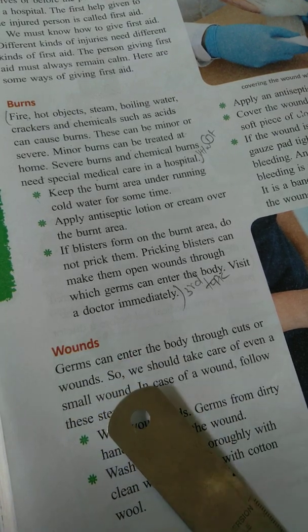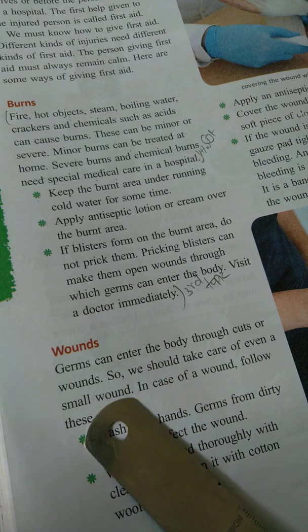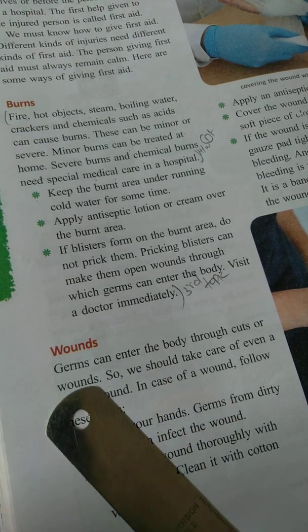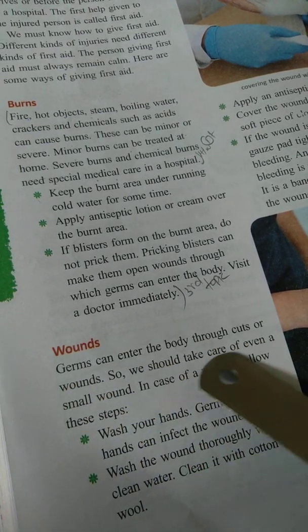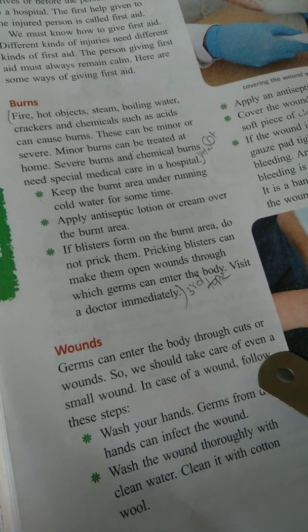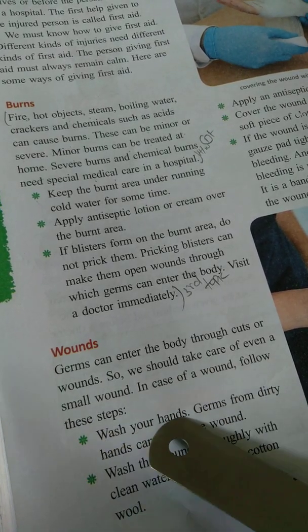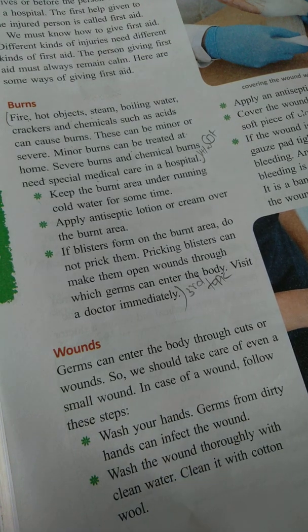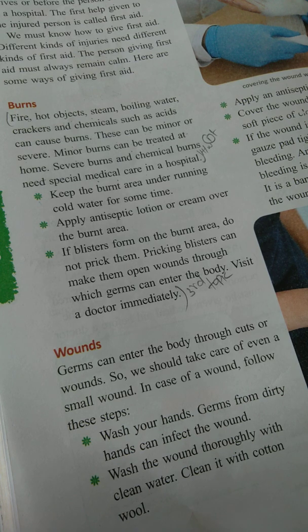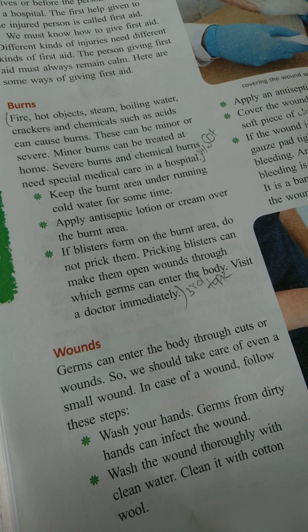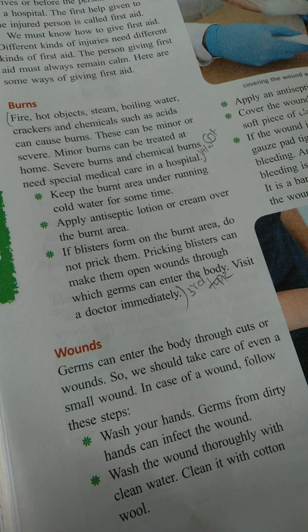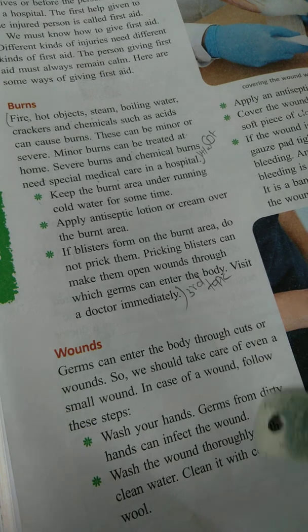Okay, wounds मतलब क्या? मार लगता ना, कहीं पे भी मार लगता ना, उसको wound बोलते हैं. Germs can enter the body through cuts or wounds, so we should take care of even a small wound. In case of a wound, follow these steps. In our body there are cuts, and through those cuts the small germs can enter into our body. If the wound cannot enter into our body, we have to take care of some following steps.